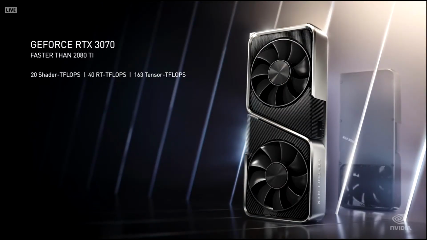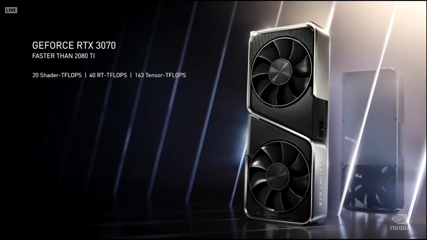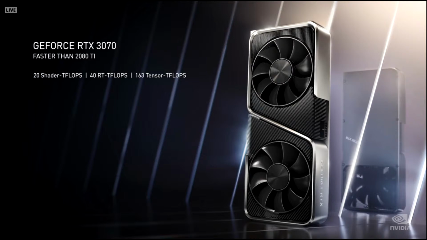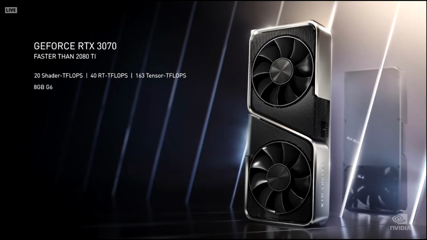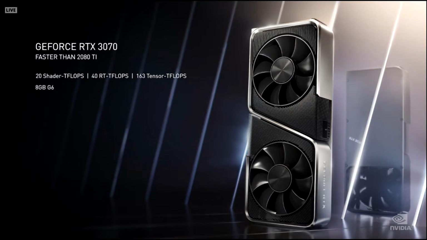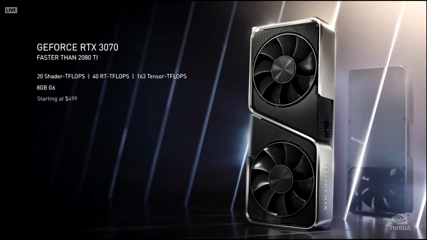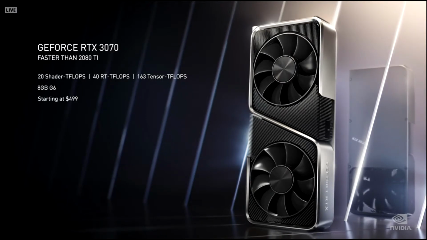It's a work of art. 20 shader teraflops, 40 RT teraflops, and 163 teraflops Tensor core for AI processing. With 8 gigabytes of G6, RTX 3070 is faster than the $1,200 RTX 2080 Ti, starting at $499, available in October.